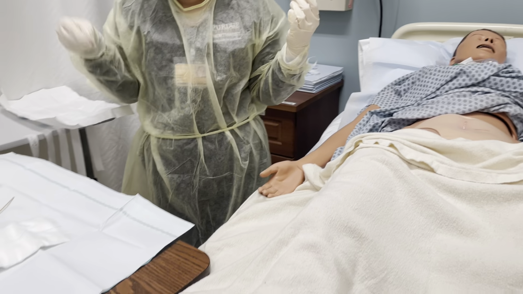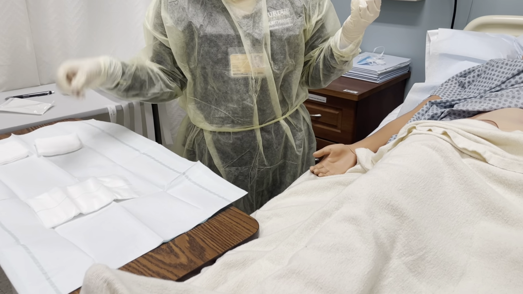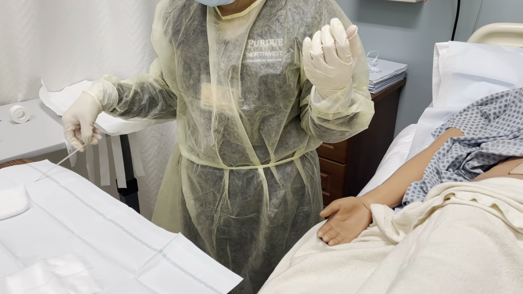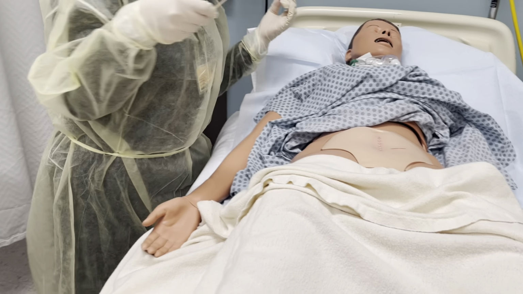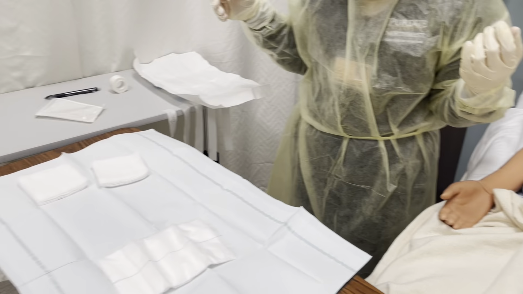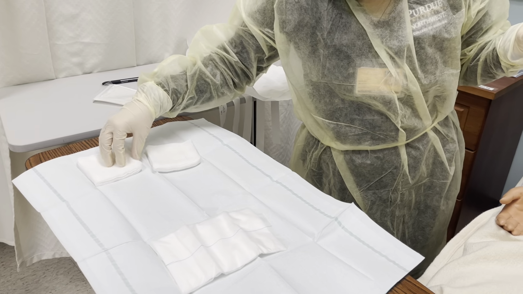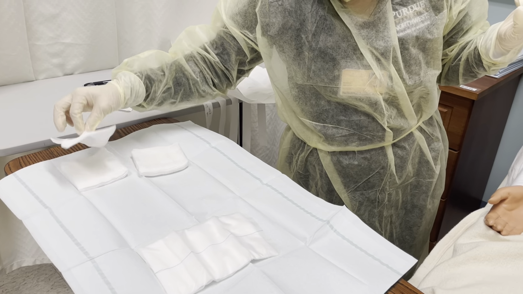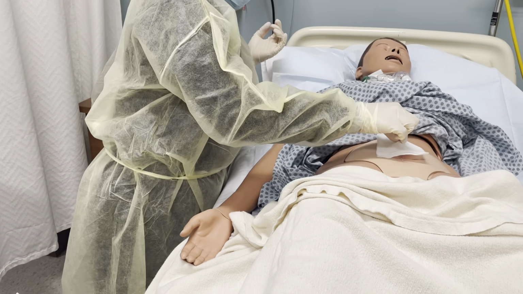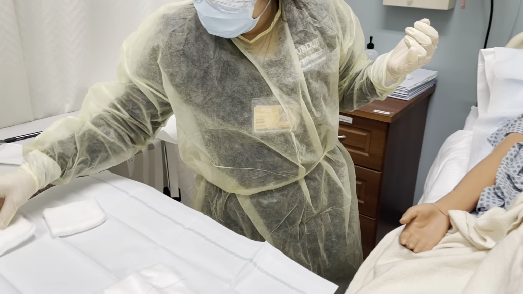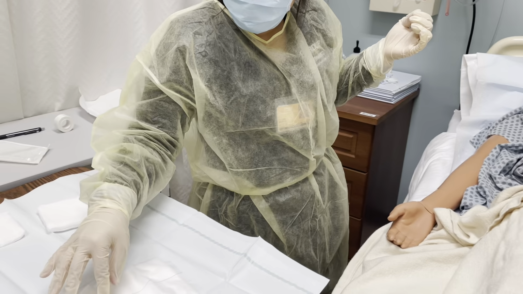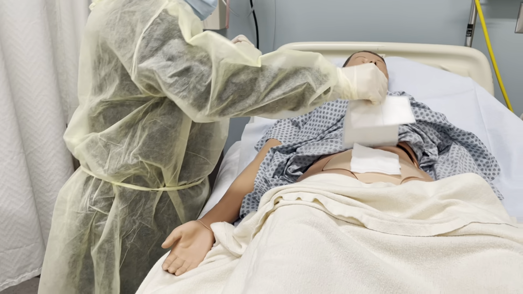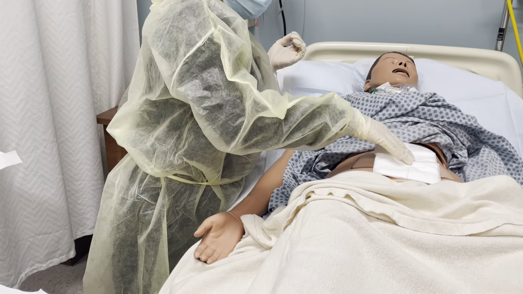Okay, dropping it into my trash can. Get the other Q-tip, dip it in my ointment. Doing the other half. Okay, dropping it in the trash can. Now I'm going to take one, drop it onto my wound, and I'm going to take another one, dropping it onto my wound, take my abdominal pad, place this on top of my wound.